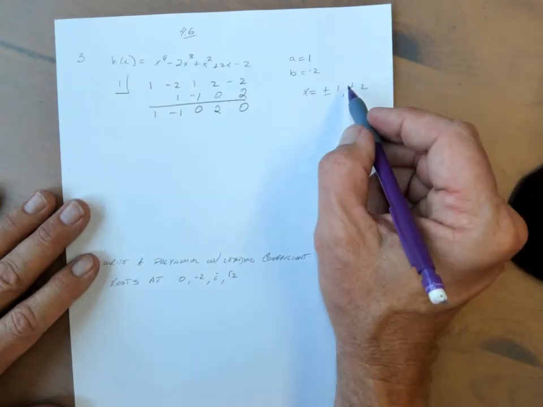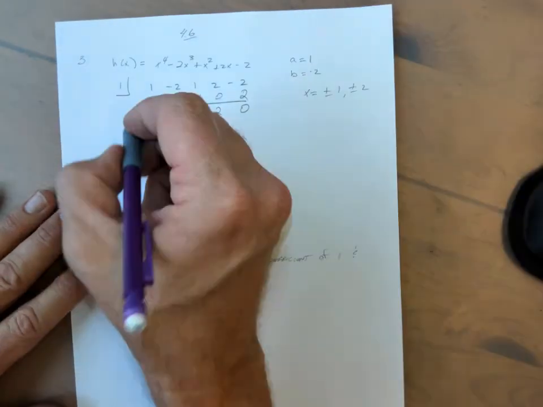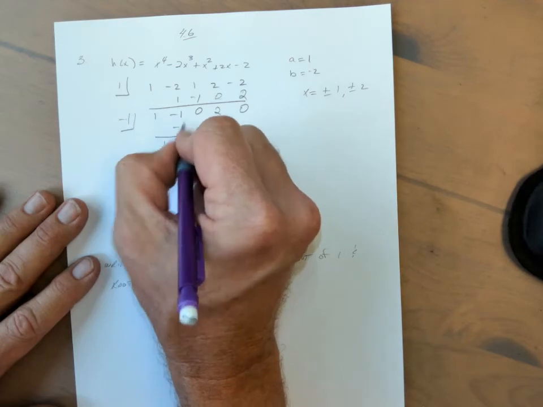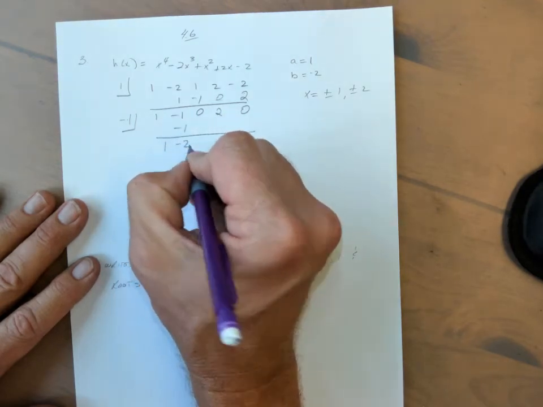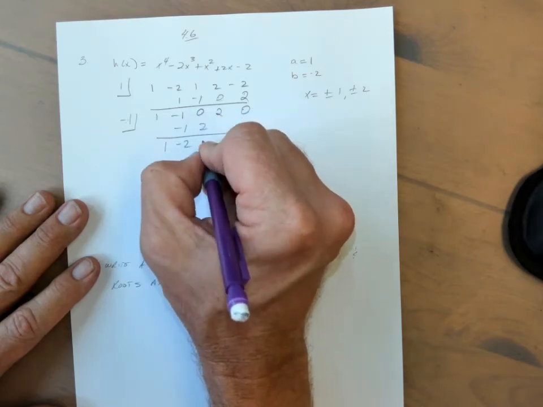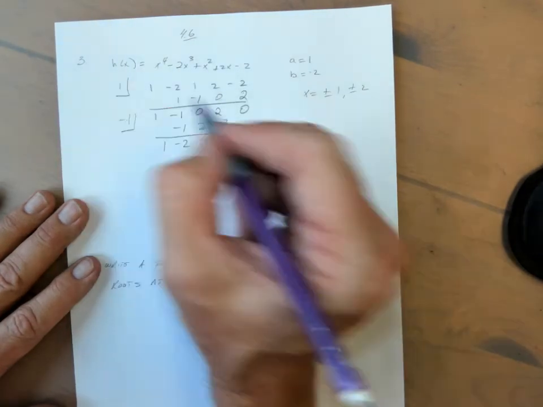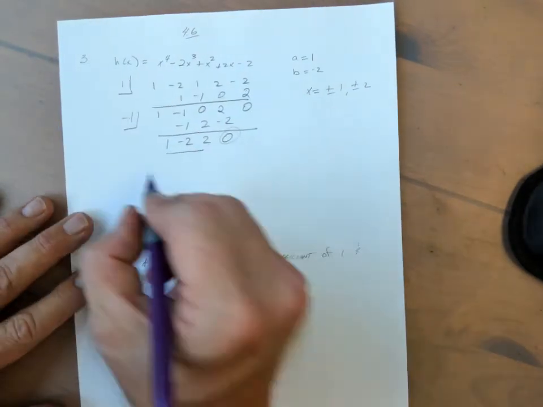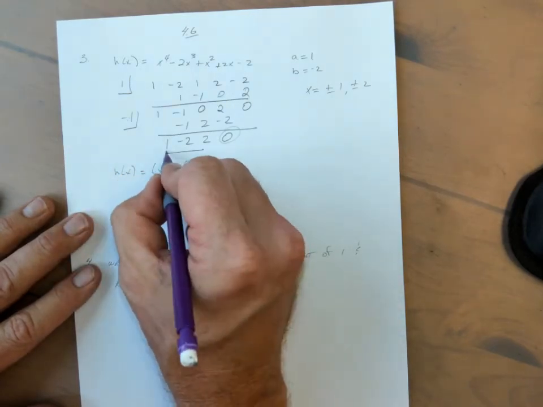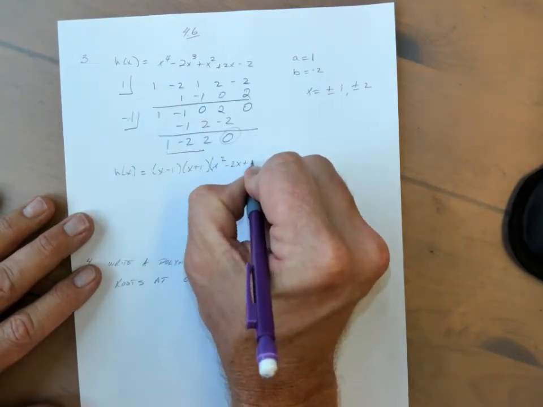So the other one could be 1 again. It could be -1. It could be plus or minus 2. I'm going to try -1. Let's see, 1, that's -1, add, and we get -2. -1 times -2 is positive 2. 0 plus 2 is 2. Multiply, we get -2, 0, and sure enough, 1 and -1, and there's our quotient. So now I see that I have x minus 1, x plus 1, and again, going down from a fourth to a third to a second degree, x squared minus 2x plus 2.